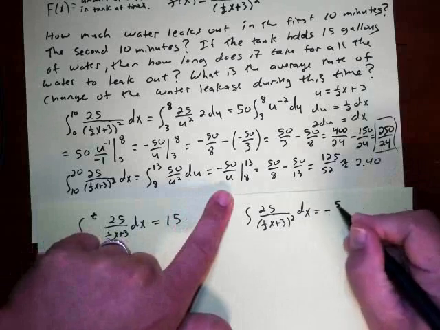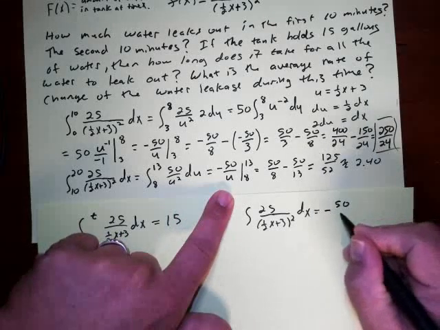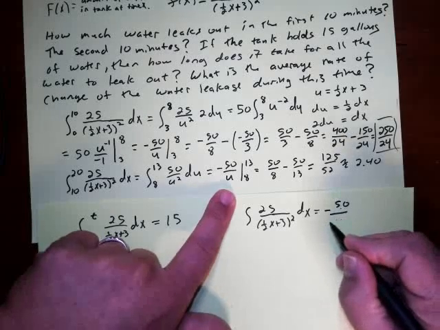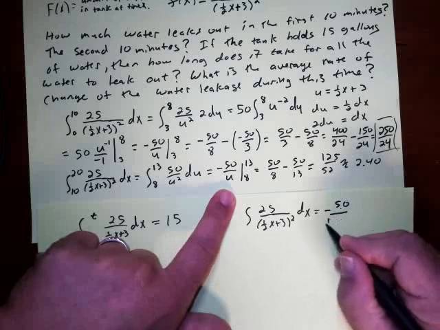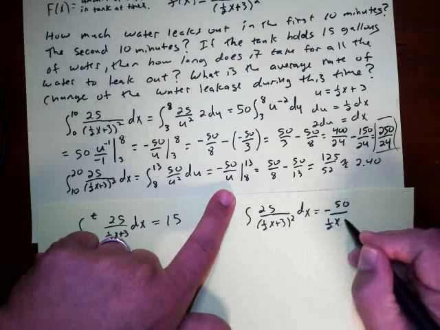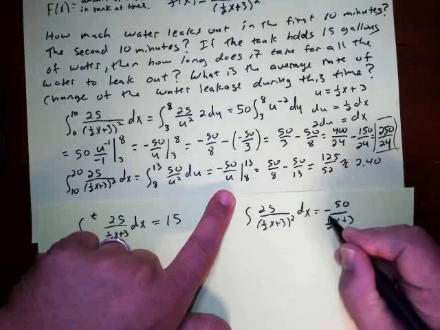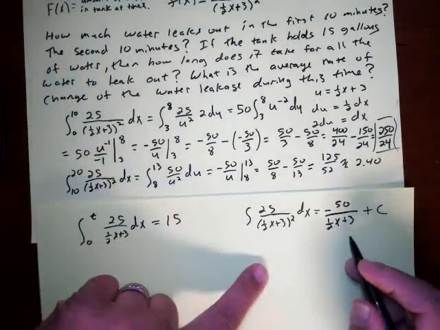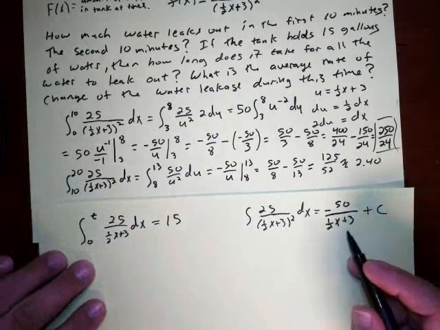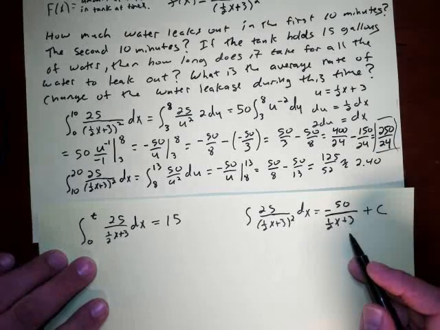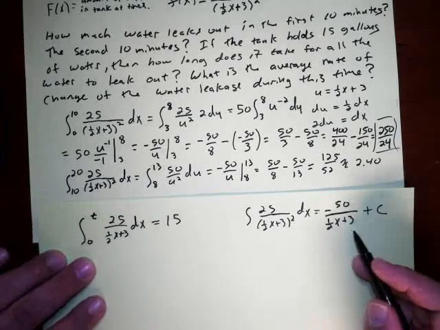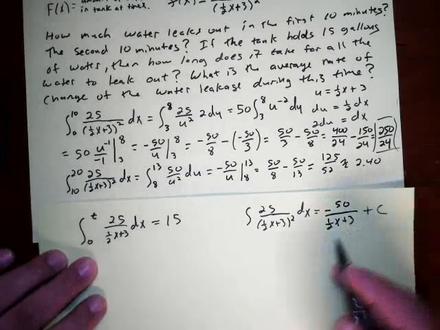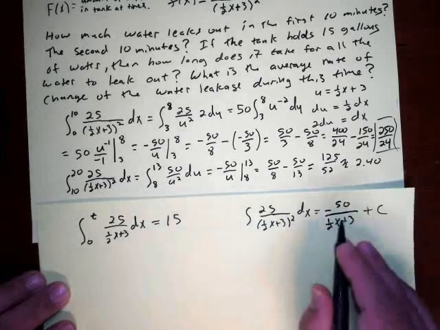So it's negative 50 over 1/2 x plus 3. That's just plugging that back in. Then you'd have plus c. So this is the antiderivative, okay? What I'm going to do then is just use this antiderivative.